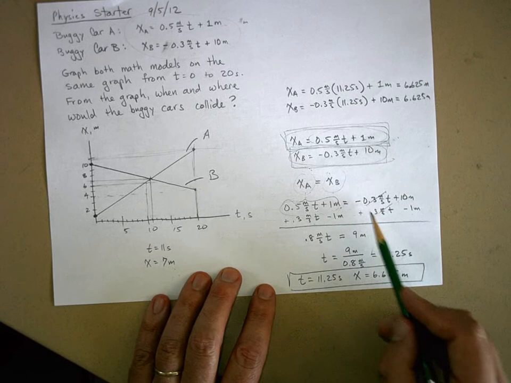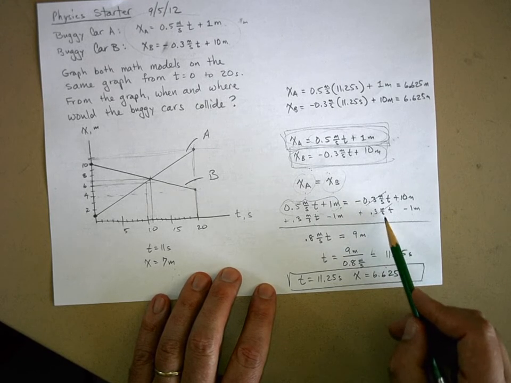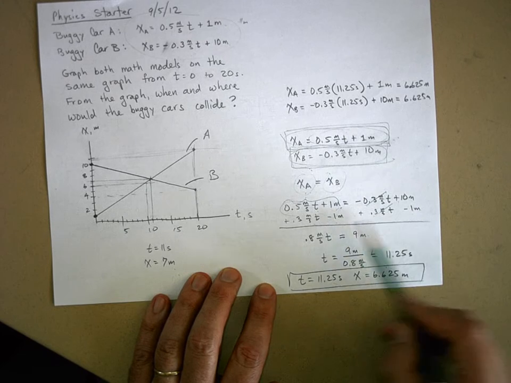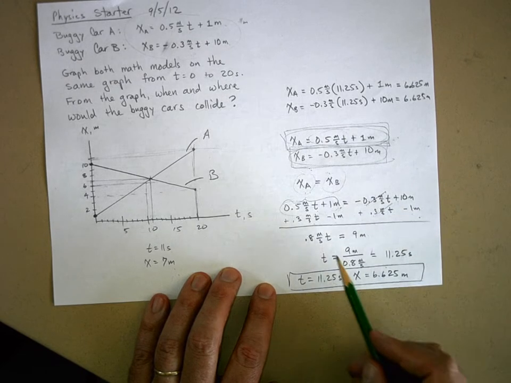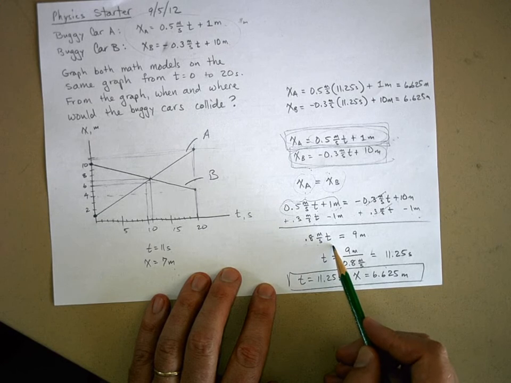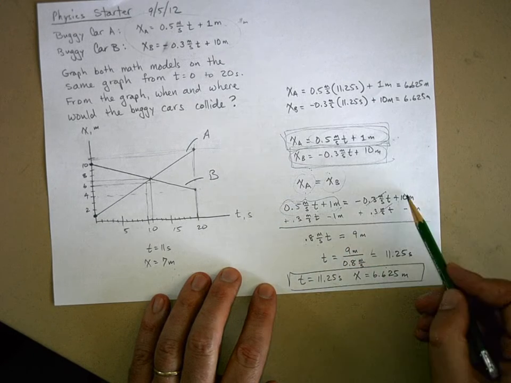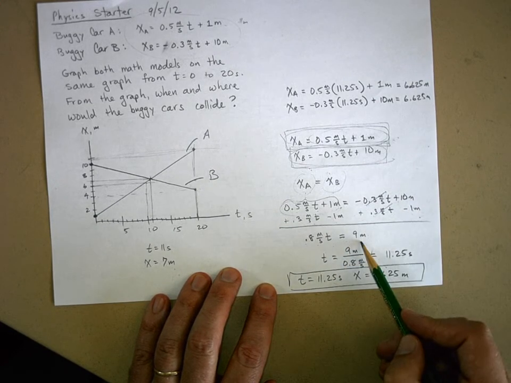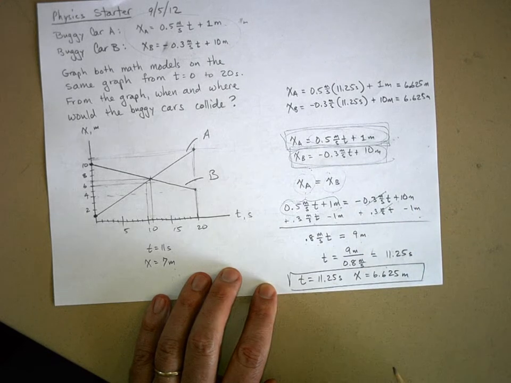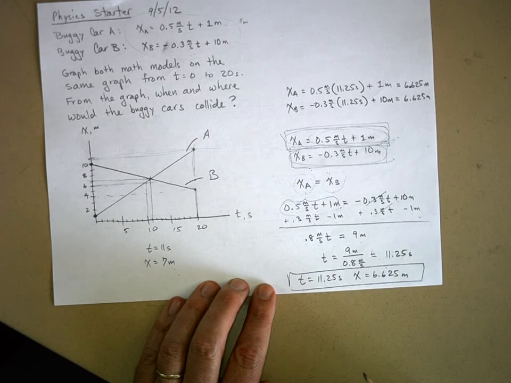So here's what I did. I added 0.3 meters per second times time to both sides. I subtracted 1 meter from both sides. And look what I get. When I get 0.5 plus 0.3, I get 0.8 meters per second times time equals, and then I add these up, you get 9 meters. Right? 10 plus -1 is 9 meters. Yes? Does everybody follow what I did?